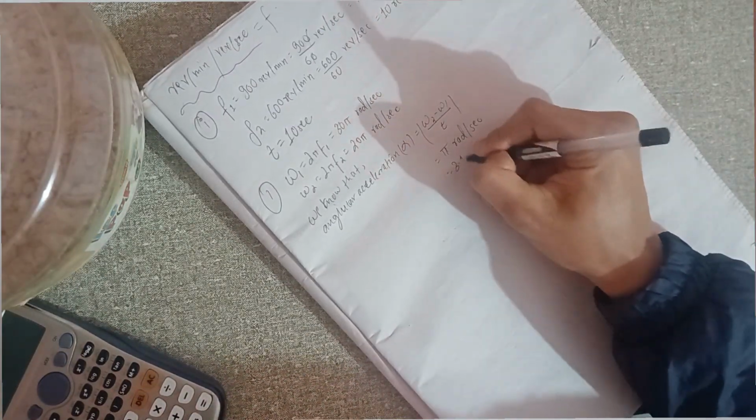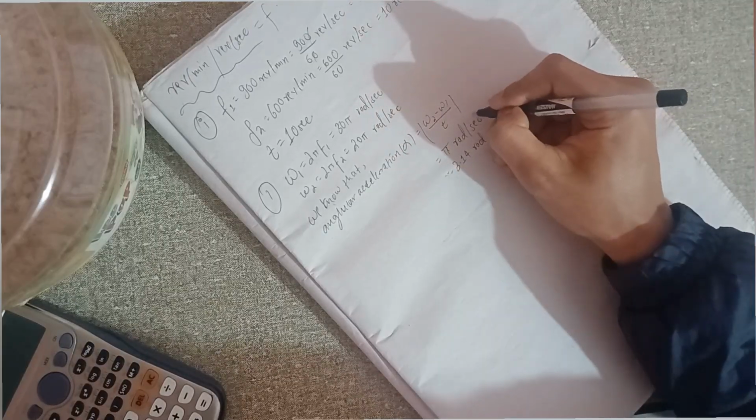This is like 3.14 radian per second square.